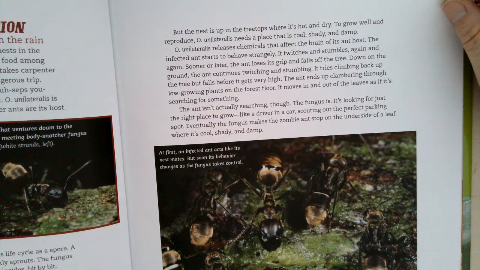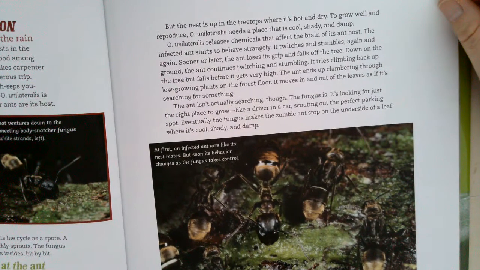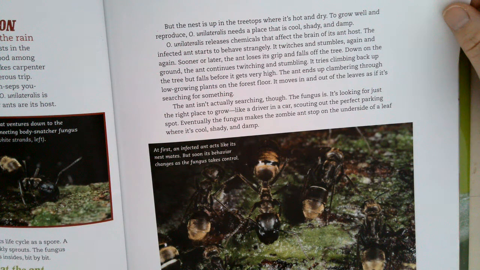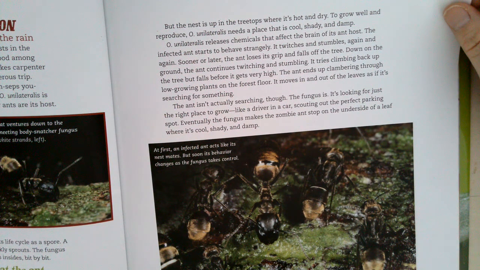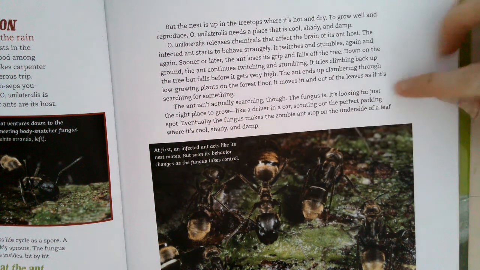Down on the ground, the ant continues twitching and stumbling. It tries climbing back up the tree, but falls before it gets very high. The ant ends up clambering through low-growing plants on the forest floor. It moves in and out of the leaves as if searching for something. The ant isn't actually searching, though.